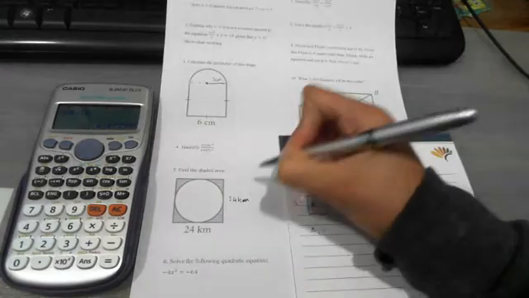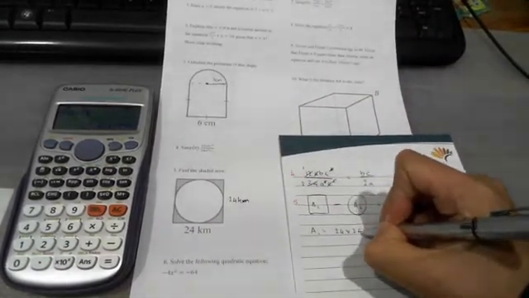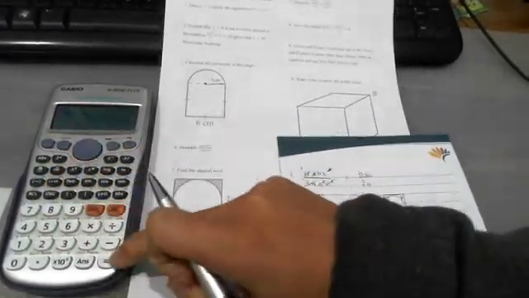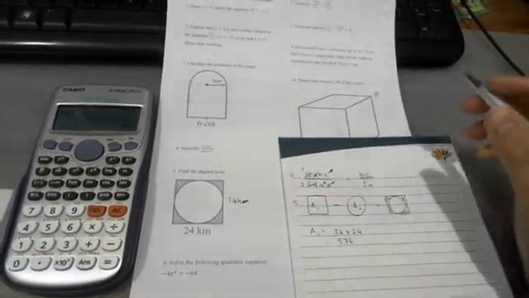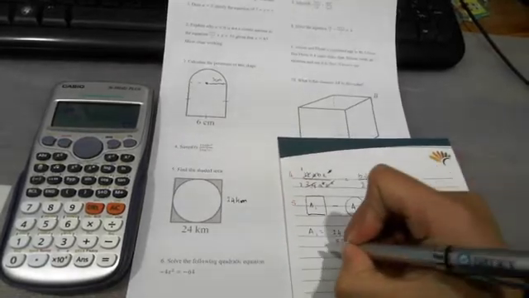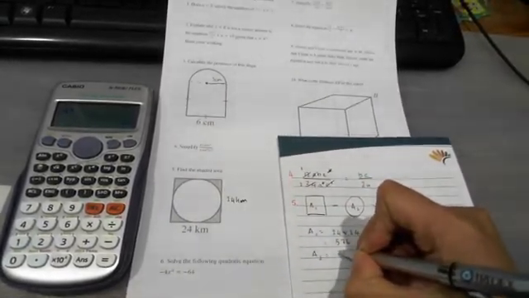Okay, so A1 is just 24 times 24, which is 576. I'll leave my units to the end. A2 is a circle, so area of a circle, you need to remember that's pi r squared.